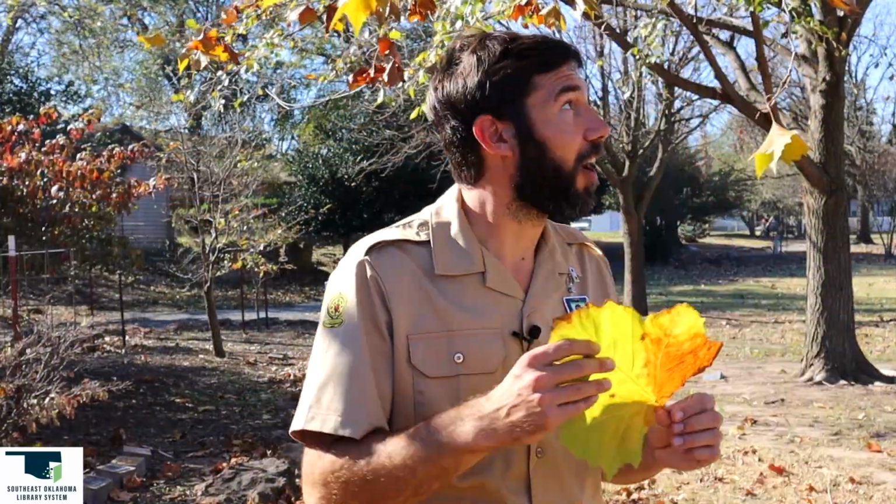As you can see, a lot of leaves are falling off the tree. As the days get a little bit shorter and the nights get a little bit colder, those leaves have to go because they're taking up energy instead of giving the plant energy.